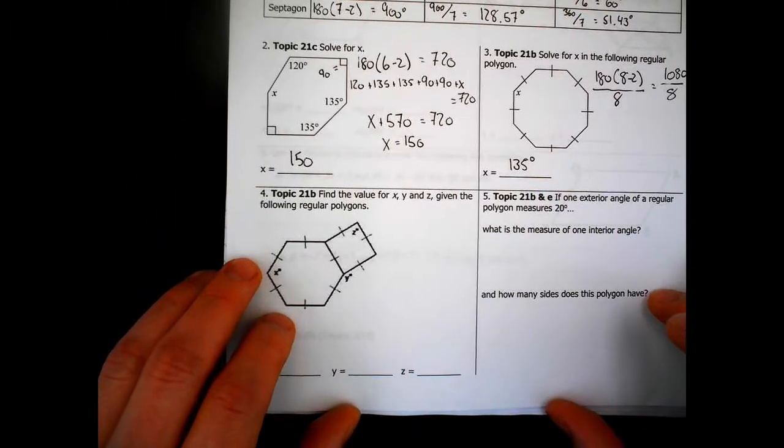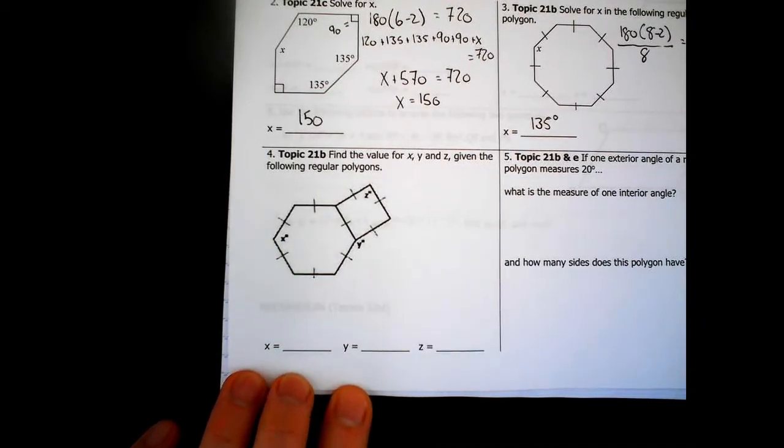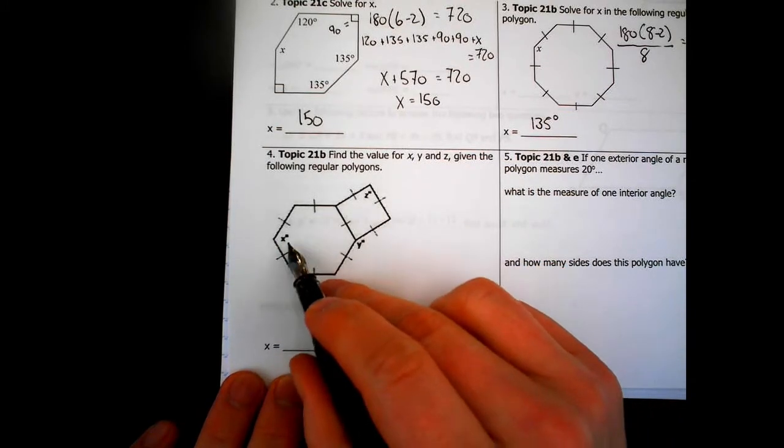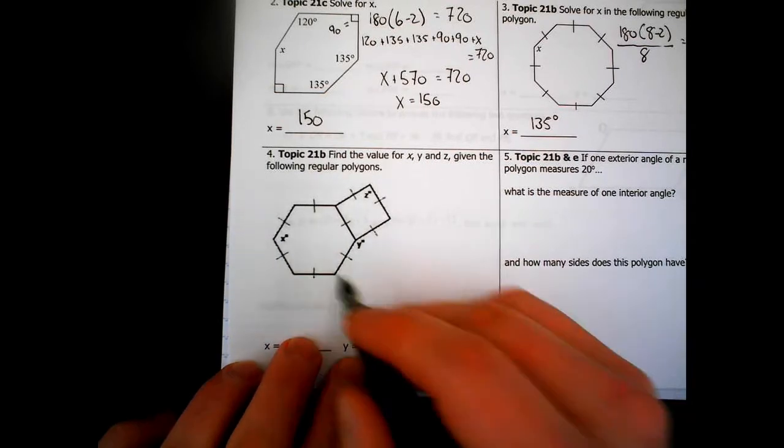Number 4. Find the value for x, y, and z given the following regular polygons. I'm going to start by finding the values of x and z because I'm going to need those to figure out the value of y later.